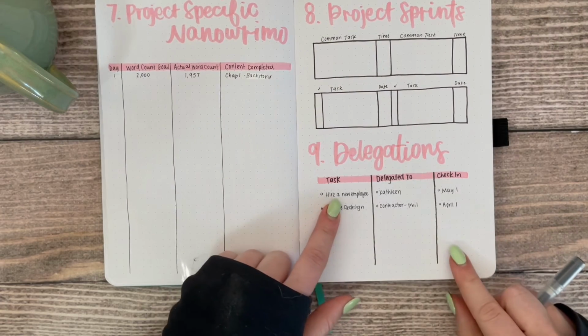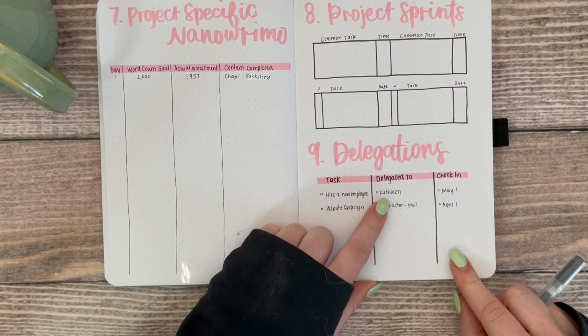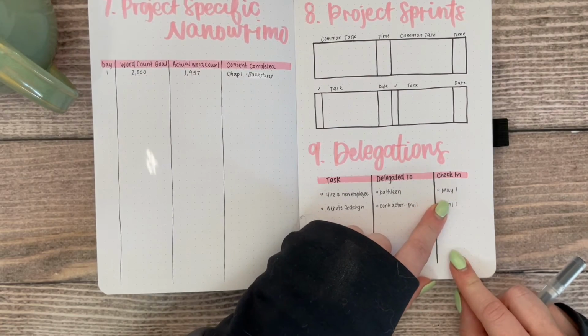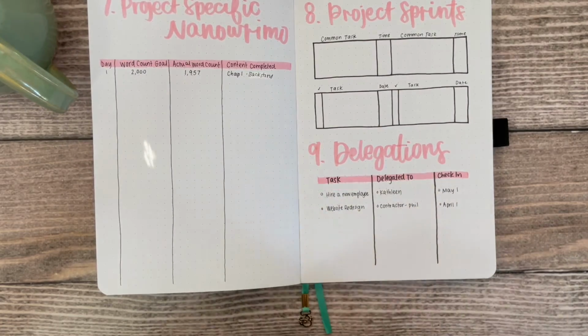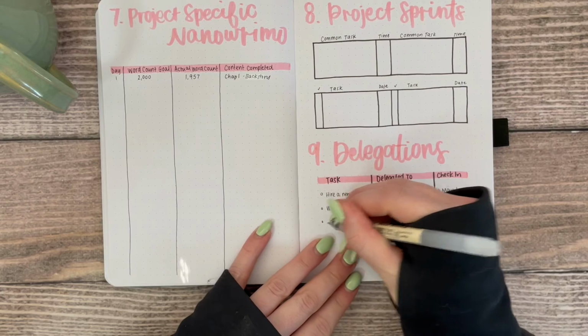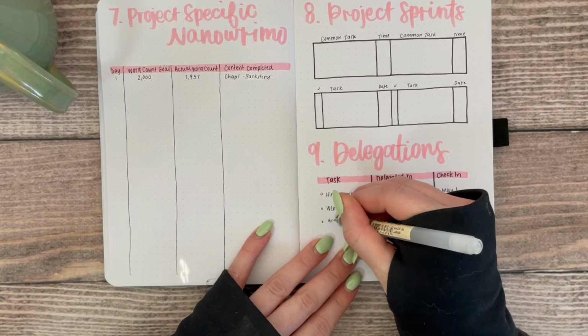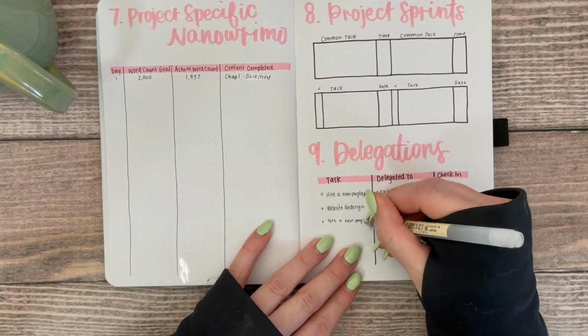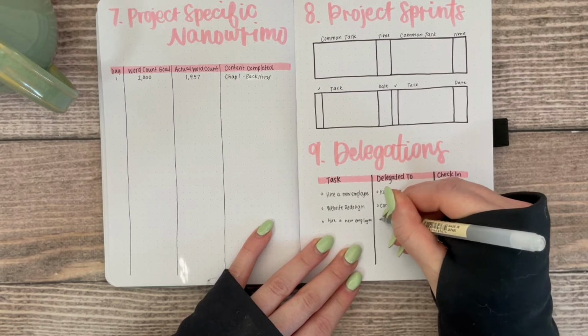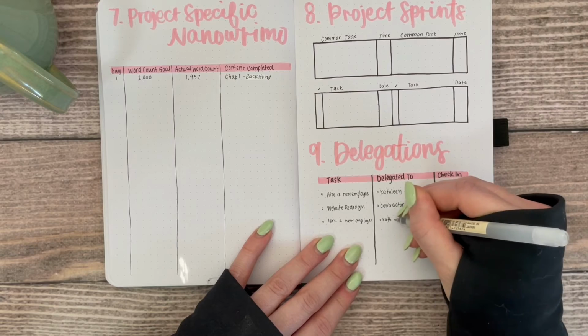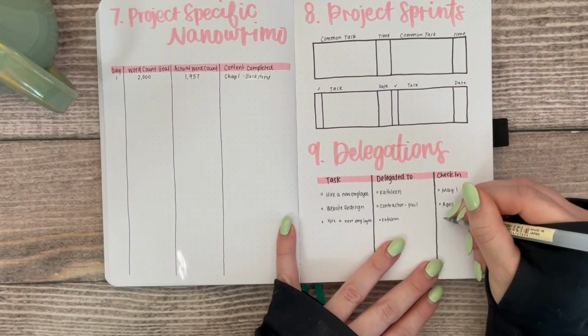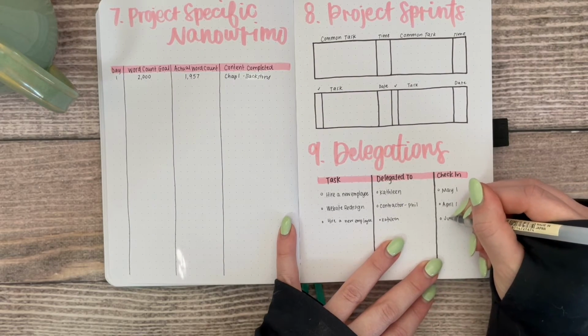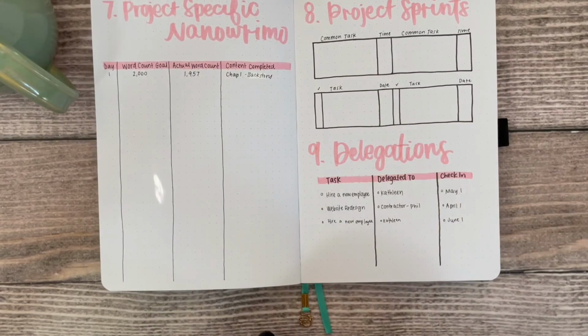So, for example, I have hire a new employee, which I've delegated to Kathleen, and the check-in would be May 1st. If we have not hired someone on May 1st, I'll add the task again. Hire a new employee. Kathleen is in charge. And maybe I will set it out another month to June 1st.